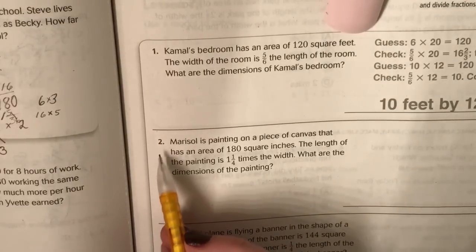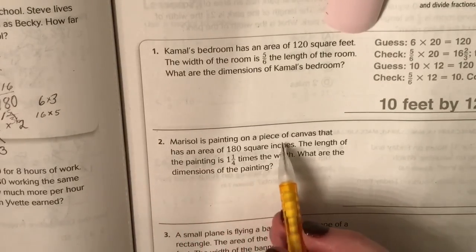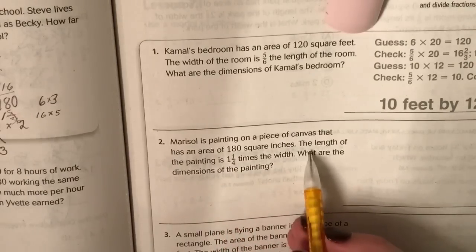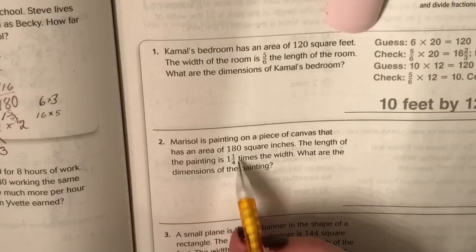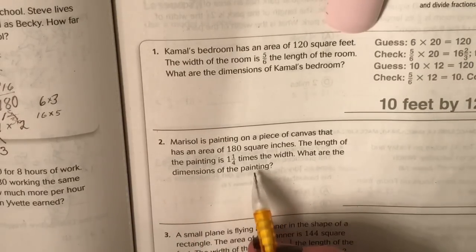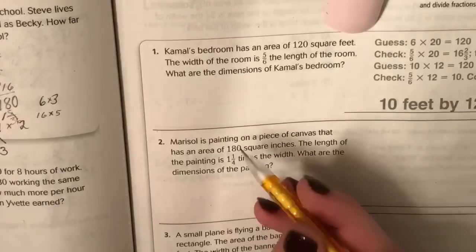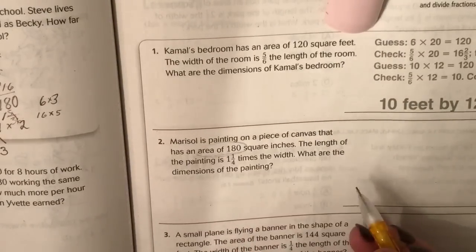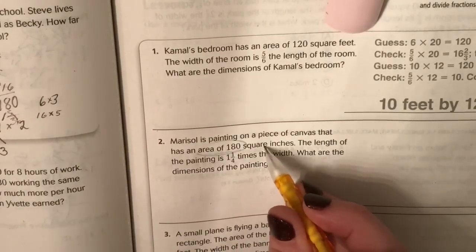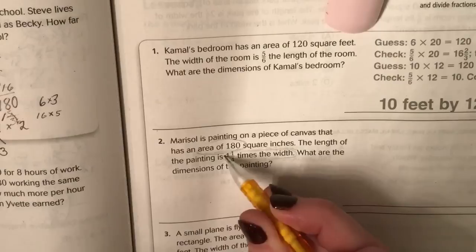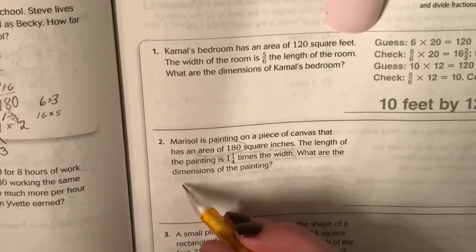So the question says, number 2, Marisol is painting on a piece of canvas that has an area of 180 square inches. The length of the painting is 1 1/4 times the width. What are the dimensions of the given painting? So I'm going to circle my important numbers. It has an area of 180. And I know that the length is 1 1/4 times the width. And I need to figure out what are the dimensions.